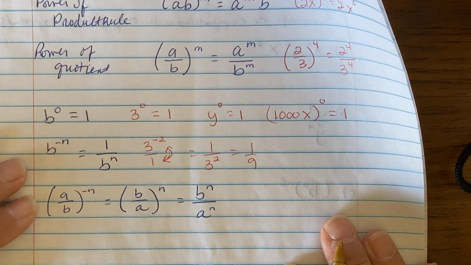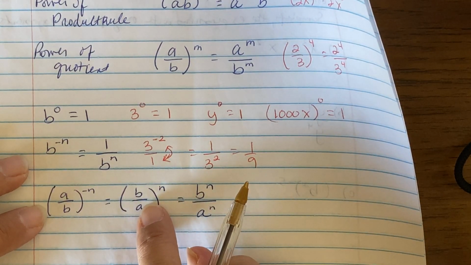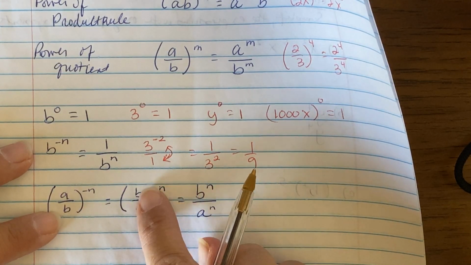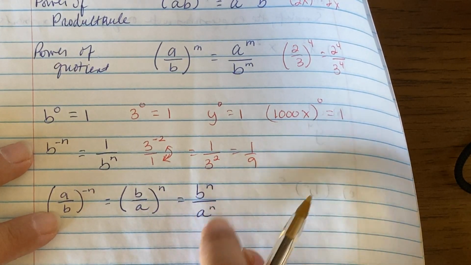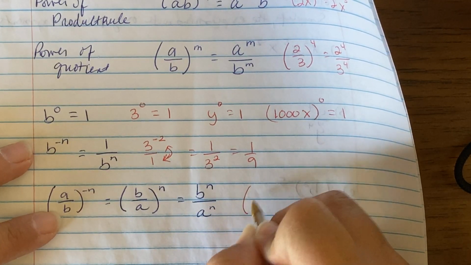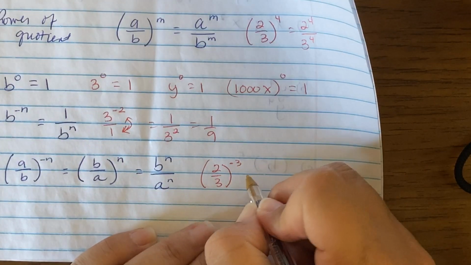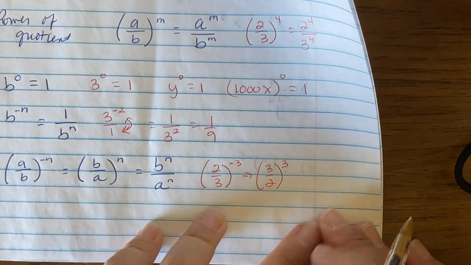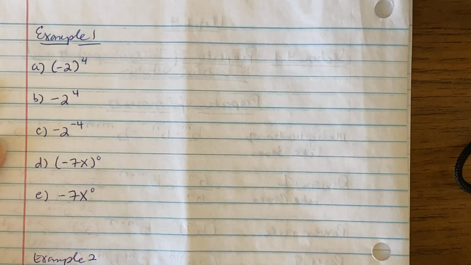If you have a quotient inside of parentheses raised to a negative exponent, the inside is what is swapping positions. So we have a over b raised to the negative n. The rule says swap the numerator and denominator inside, and the exponent becomes positive. So now it's b to the n over a to the n. So if we saw 2/3 to the negative third power, you rewrite it as 3 over 2 to a positive third power, which gives us 3 cubed over 2 cubed.